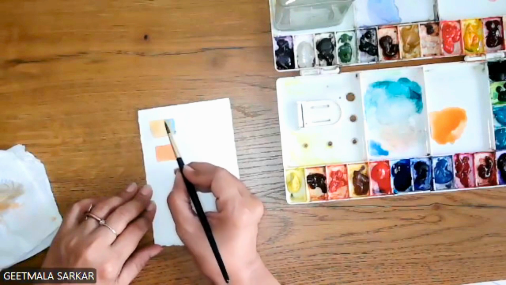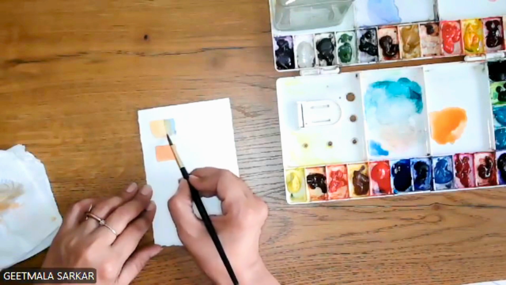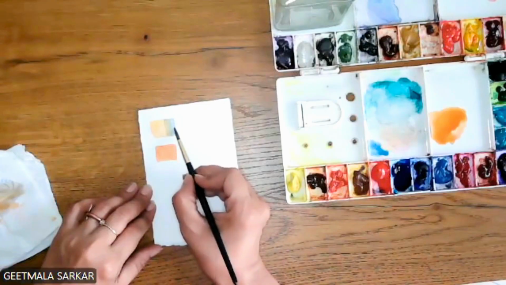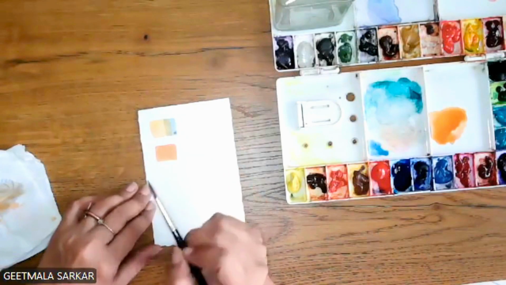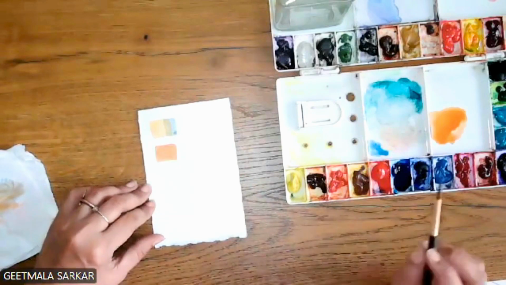I'm putting it on the white of the paper so that I can later on understand that okay, this is the color which I had used. I'll also be marking it down, writing down what color I used.